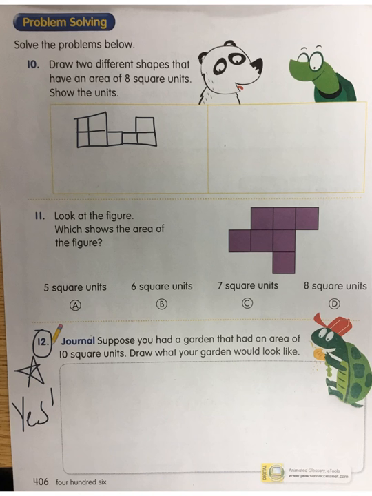There's 4. Actually, that's not going to work. Let me start again. Could look like something like this. Okay, I want you to do your own garden. What would you do? And you can draw what plants you would plant in there too. All right, when you are done, take it home until your next station.